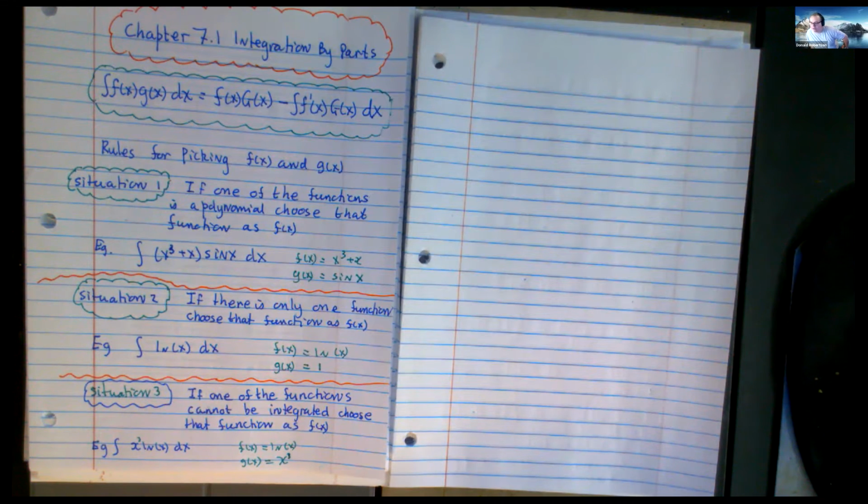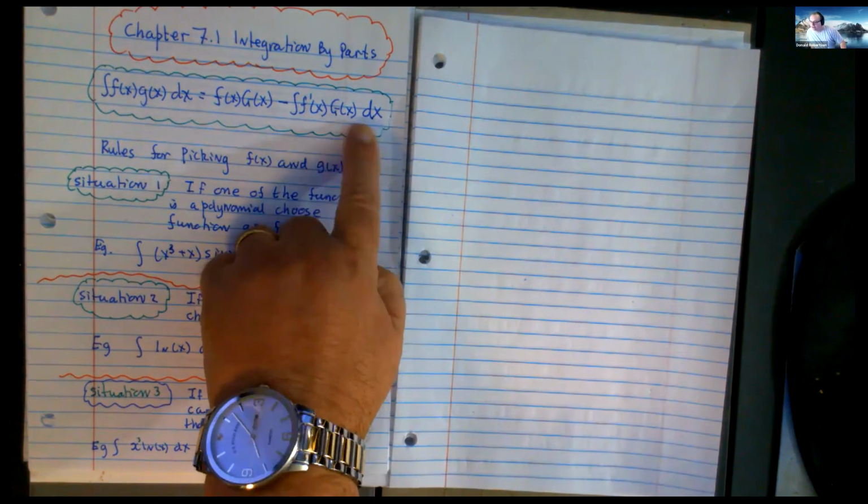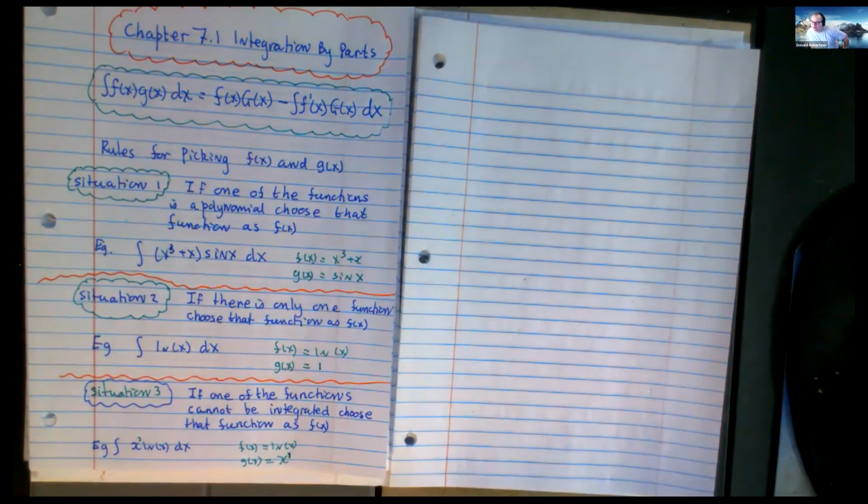Just throw a coin in there and say, okay, your f, your g, let's see where it goes. And if it doesn't go anywhere nice, you've probably picked the wrong one, right? If this ends up being even worse looking than it was when you started, it's probably a bad idea. So what you would then do is just say, okay, switch places. If the first one doesn't work, the second one better.